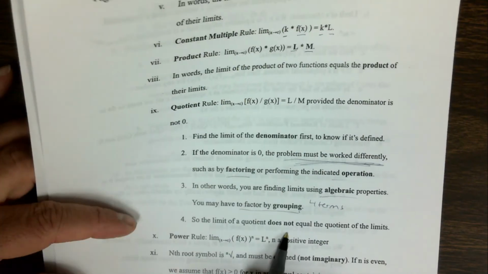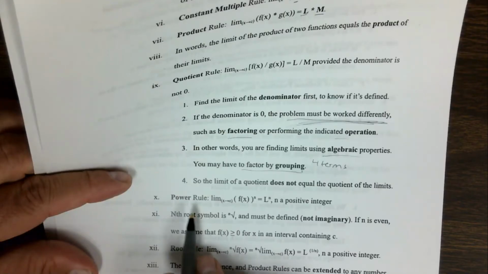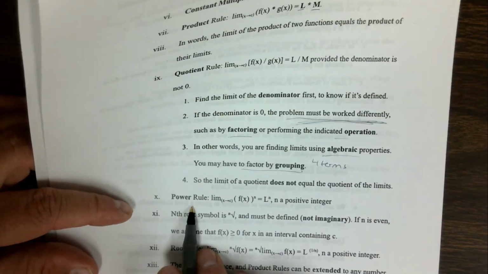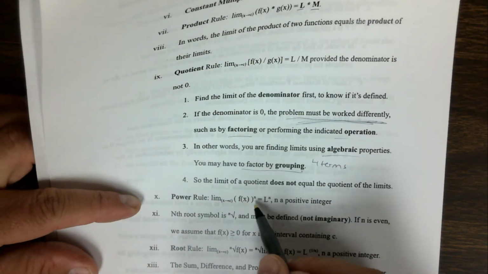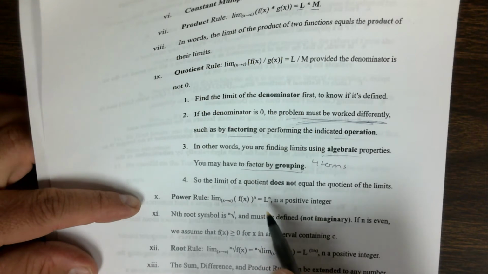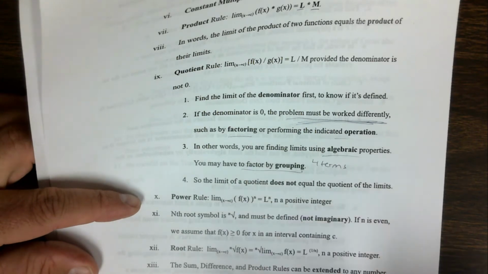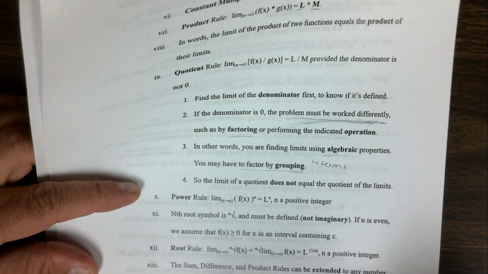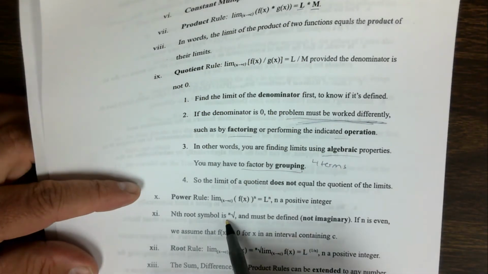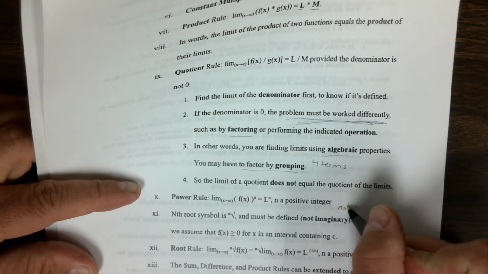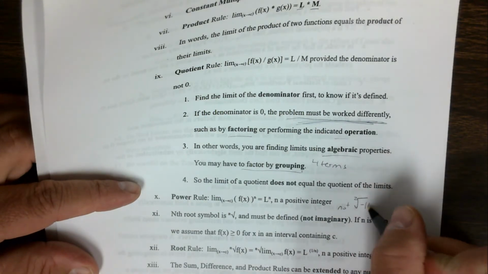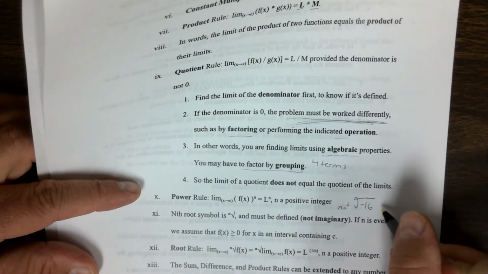Then you have the power rule, which is also a little more complicated. So you're raising your function to the power, and then they're saying that's the same thing as L to the power. Then for the nth root, it must be defined and not imaginary. In other words, you can't have a square root of -16, since that's 4i.